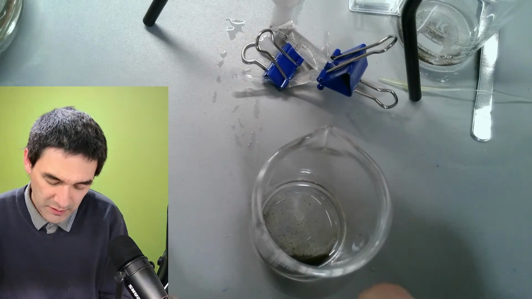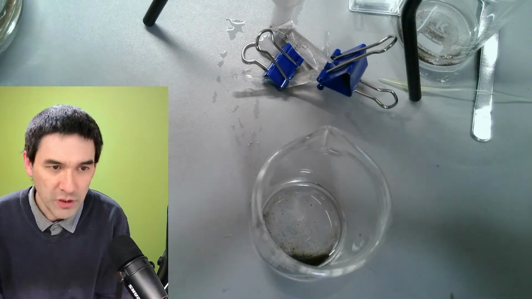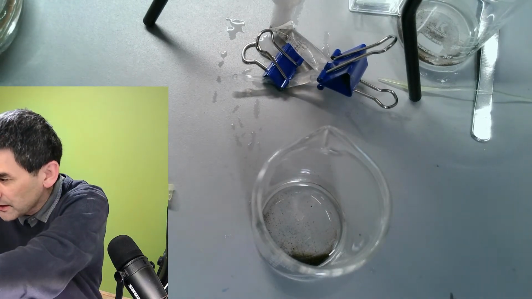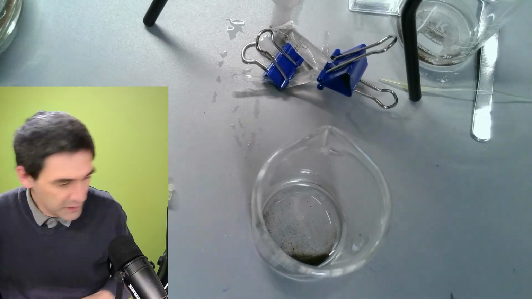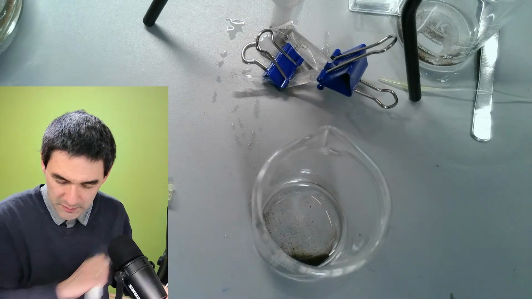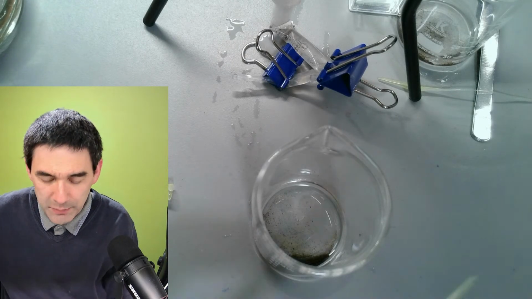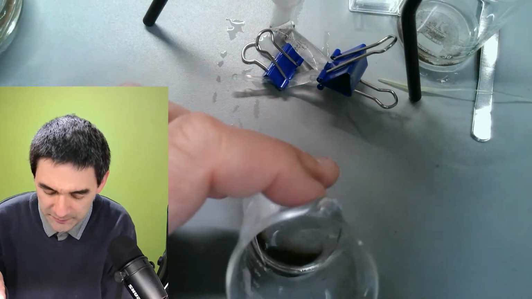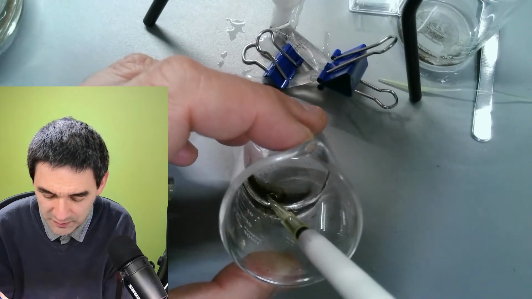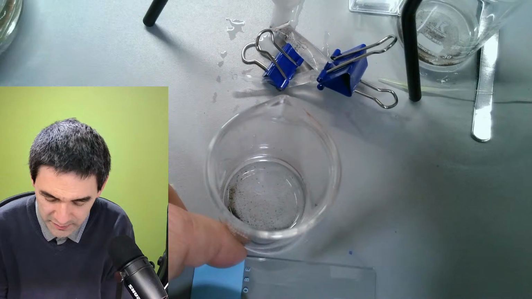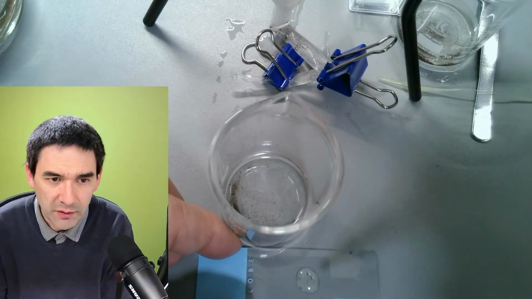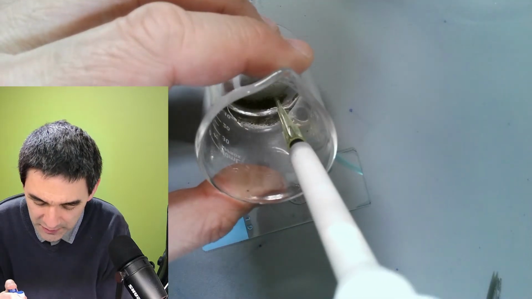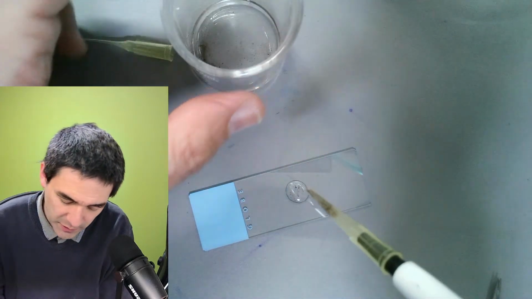Yeah. So let's have a look. I'm going to change this tip again, and I'm going to remove this here again. Just a second on the top, and let's give it another try. Okay. I'm going to cut off this tip again so that it's easier for me to take up some of the material. It's interesting, even though there are so many solid particles in here, it still won't take it up quite as easily. Okay, now I got more.